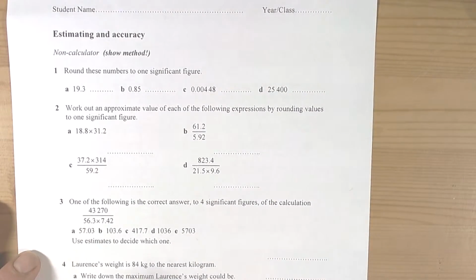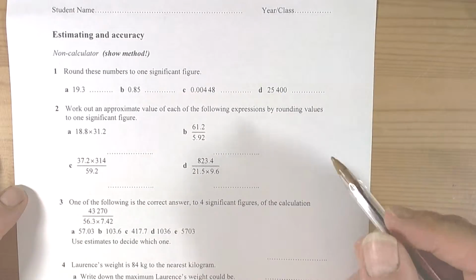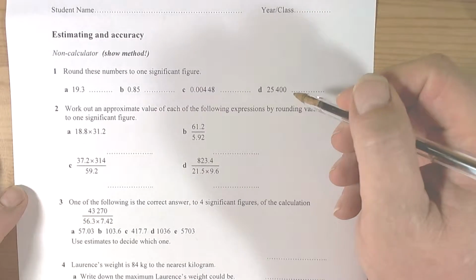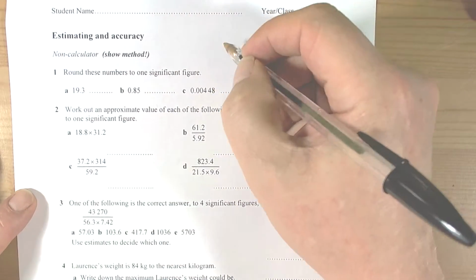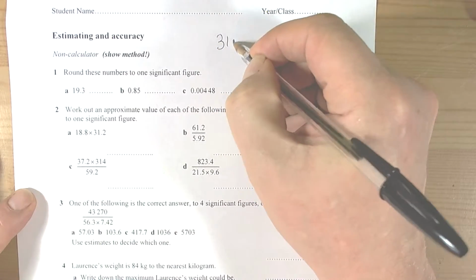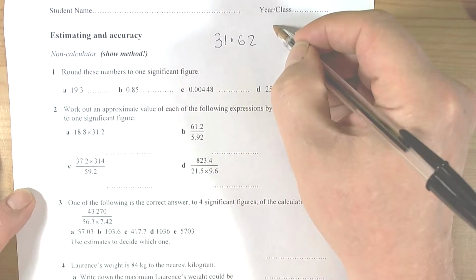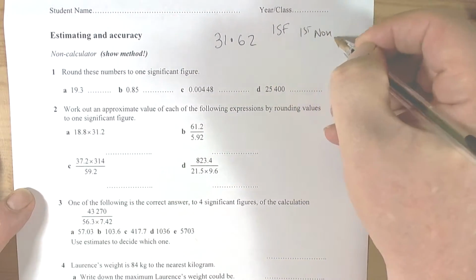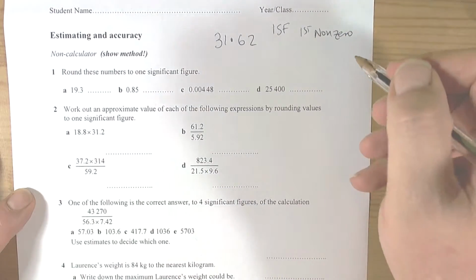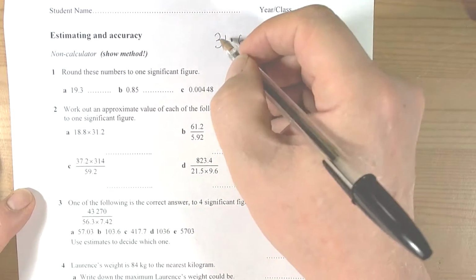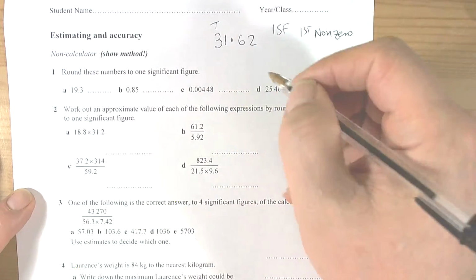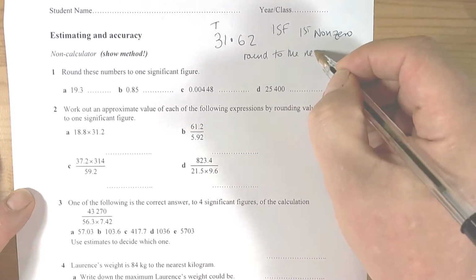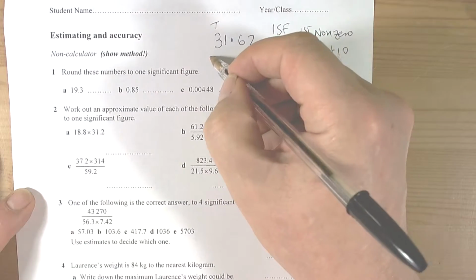Okay, so some examples of how to use estimating and accuracy using significant figures and rounding to a given degree of accuracy. So significant figures, we've got to remember that if we've got a number like 31.62 and we want this to one significant figure, then we find the first non-zero digit and we start counting from there as significant. So the first non-zero digit in this example is the 3, and that's in the tens column, so it's telling us to round to the nearest 10. So in this case we'd say it's 30.